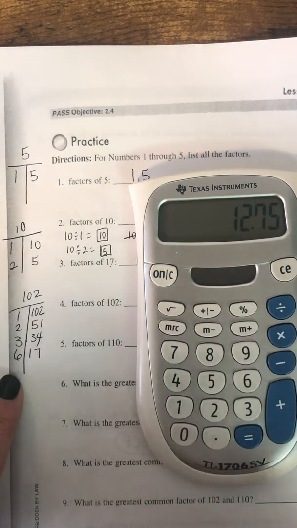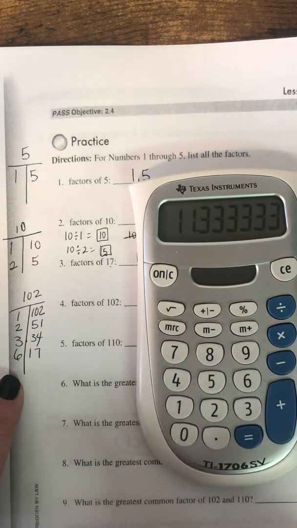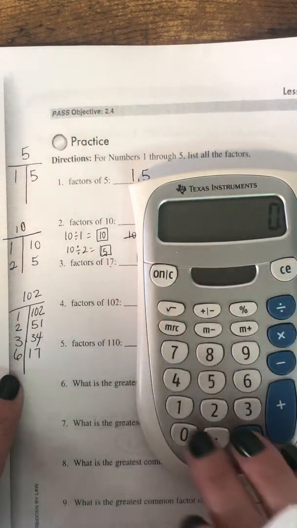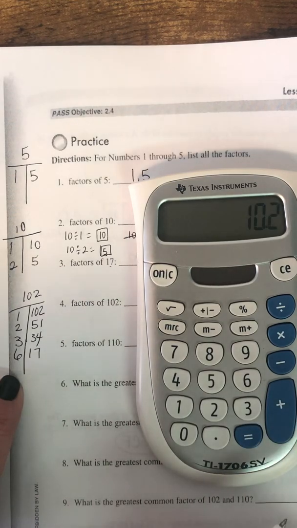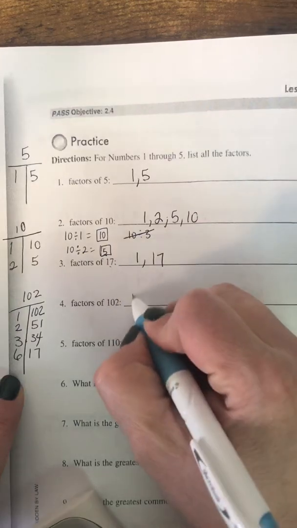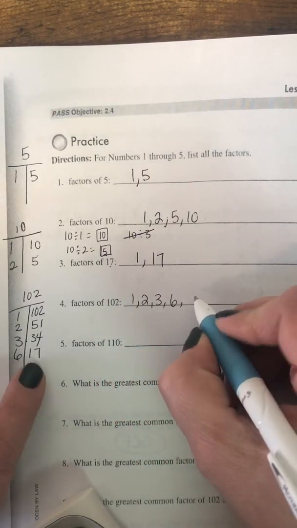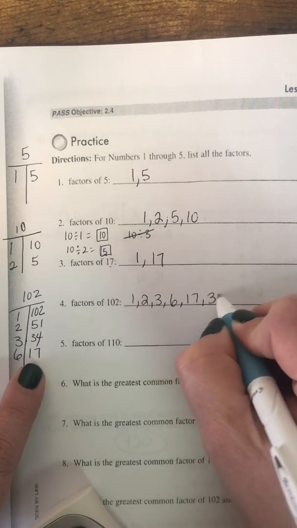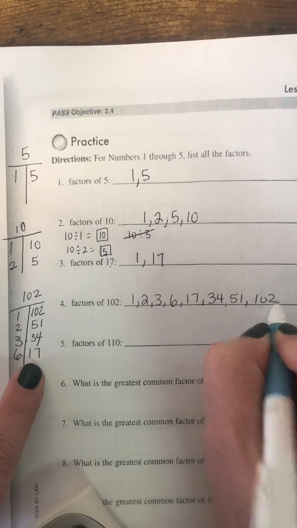It is not a whole number, so we've got to move on. 102 divided by 9. It's not a whole number. We've got to move on. 102 divided by 10. It's not a whole number. All right, so these are your factors: 1, 2, 3, 6, 17, 34, 51, and 102.